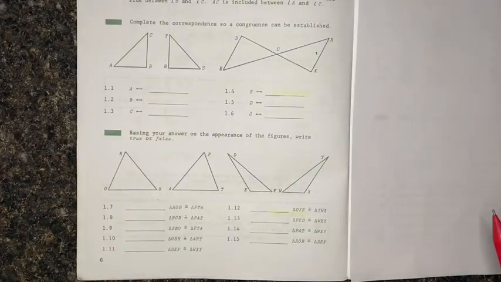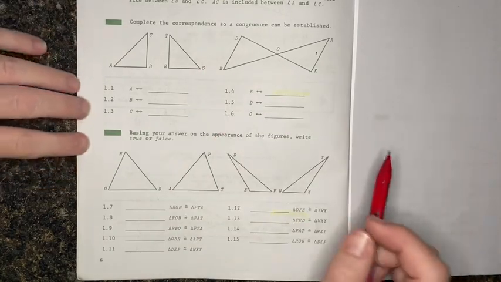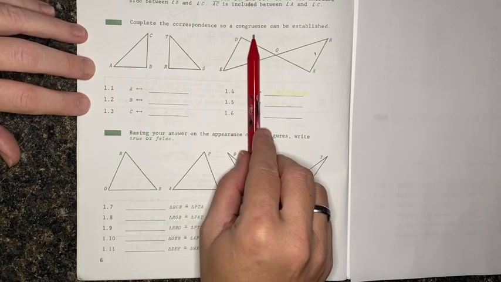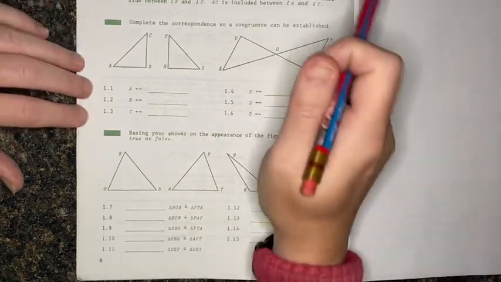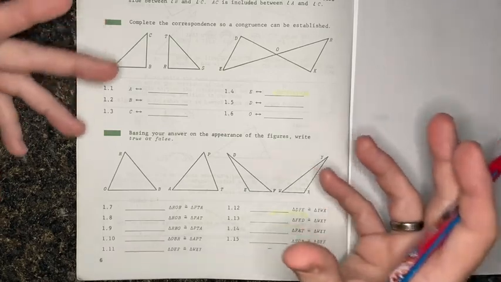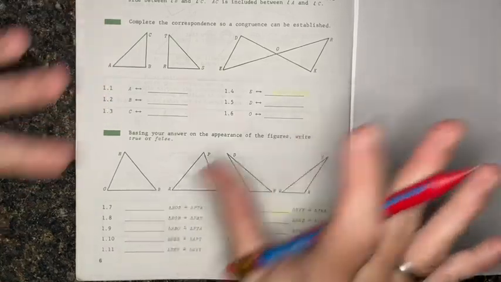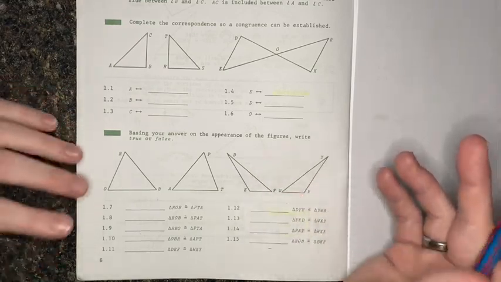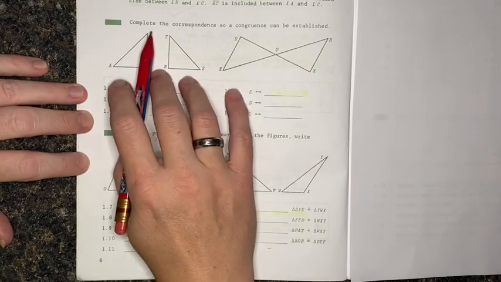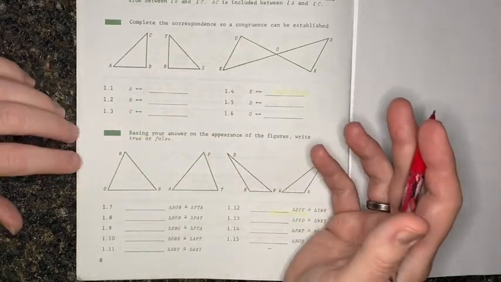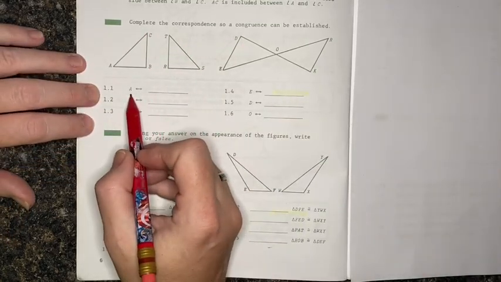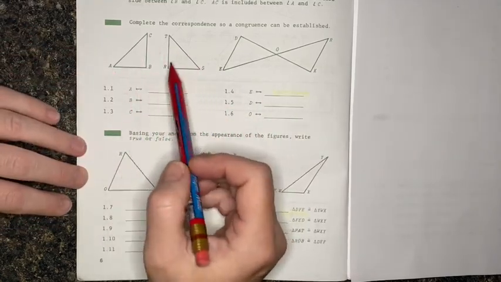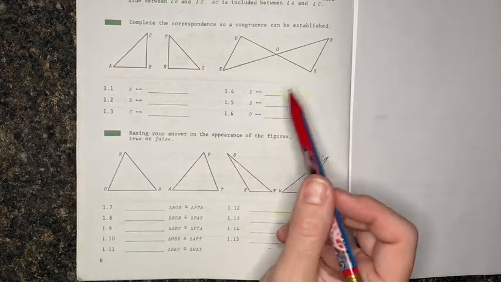Taking a look at page 6, we're going to do some of these problems together. It tells us to complete the correspondence so that a congruence can be established. Remember, I said establishing congruent triangles is going to be a huge part of our geometry going forward, so it's something we need to become familiar with. So they want us to complete the correspondence. For number 1, what does A correspond with in this other triangle? We've got a set here and we have a set here.